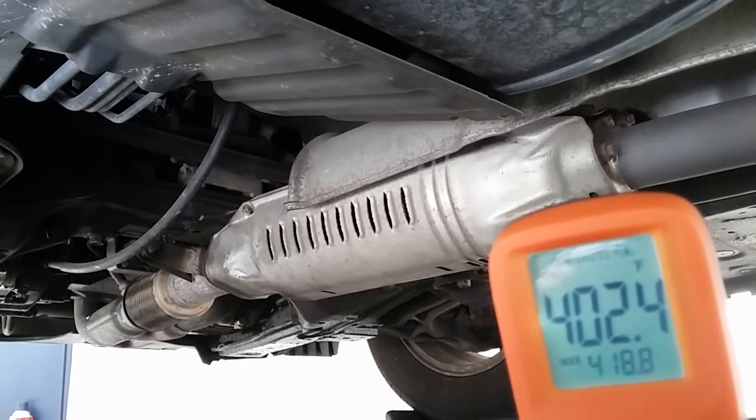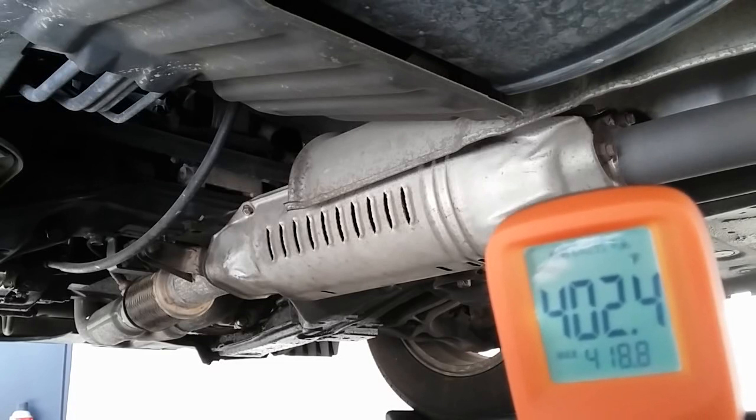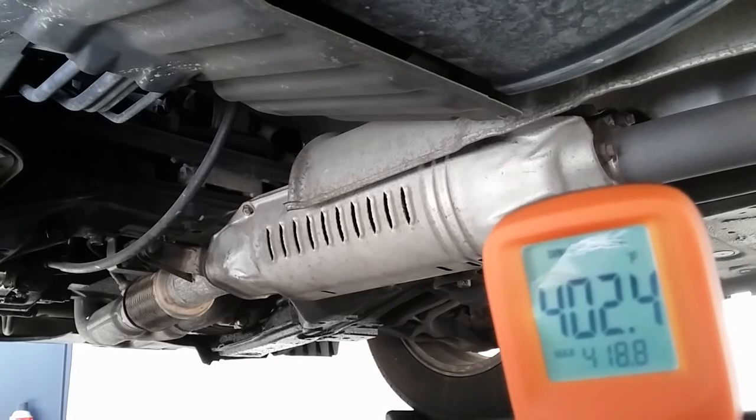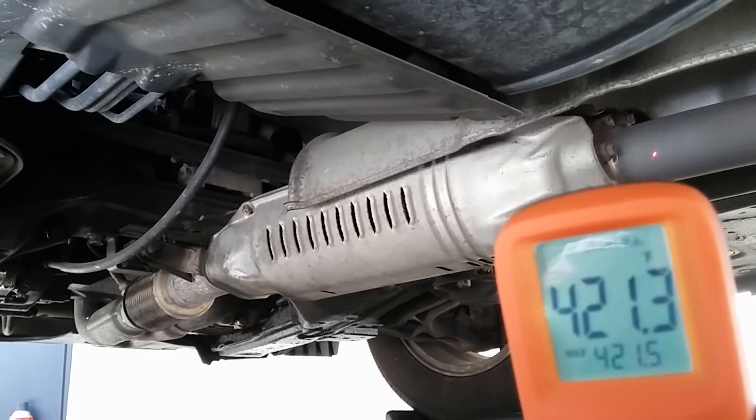So that pretty much shows that the catalytic converter may be showing signs of actually going out. Like I said, this is a 2001. It's the original catalytic converter. So this catalytic converter has been in this vehicle for about 18 years. So I'm pretty sure it's about time for this catalytic converter to get replaced.